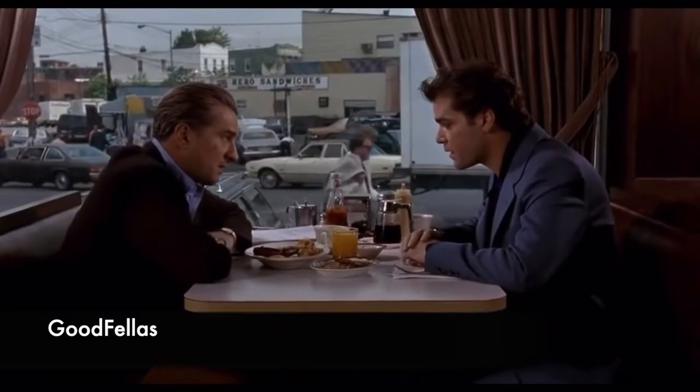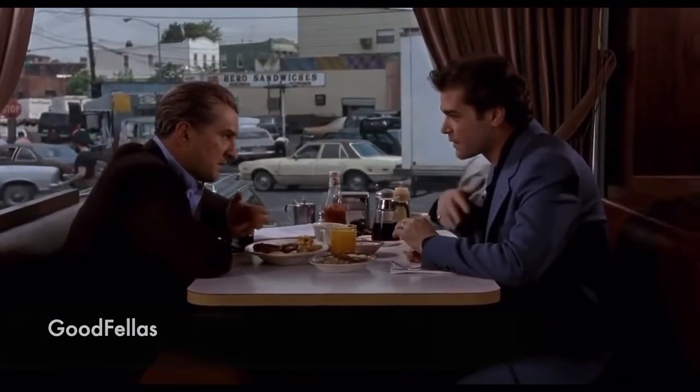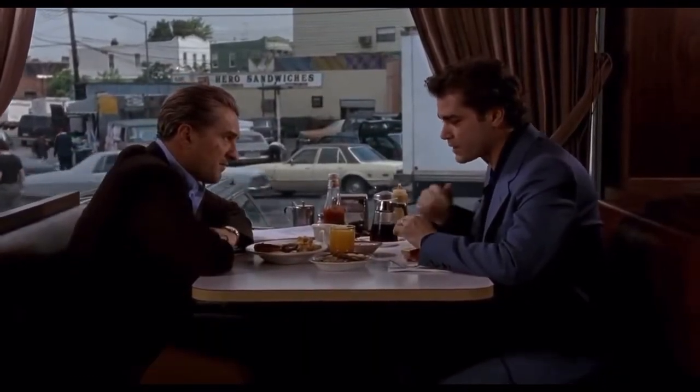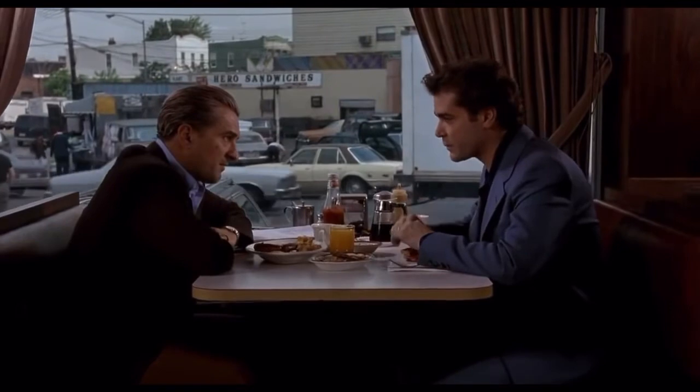Another iconic scene that uses the dolly zoom is in Goodfellas. This scene takes place in a restaurant as two characters, Jimmy and Henry, have a discussion.